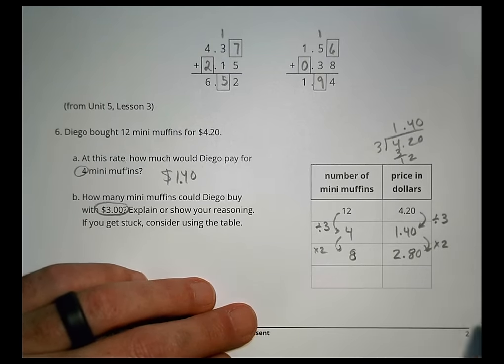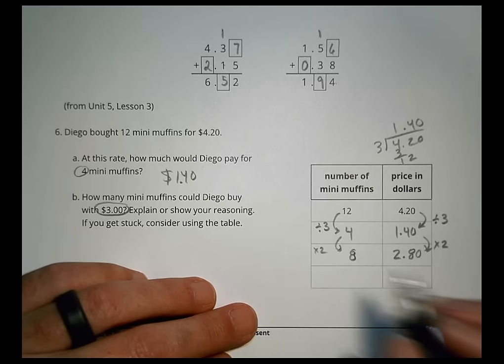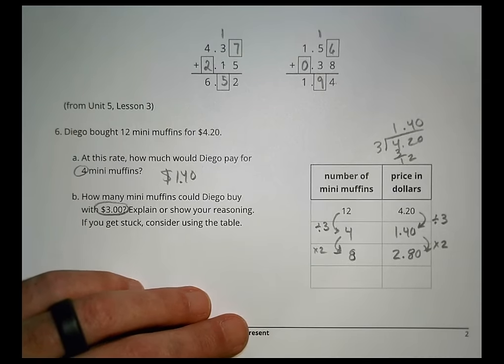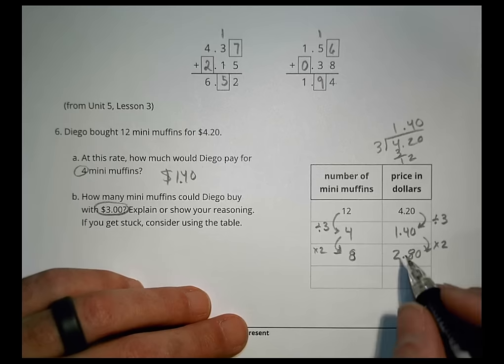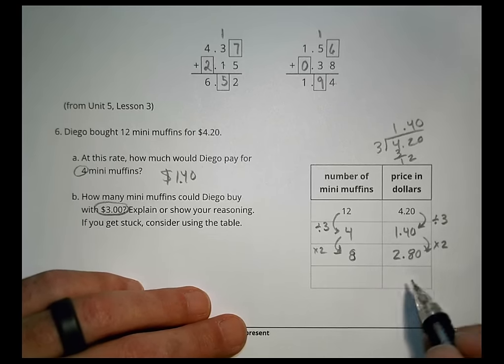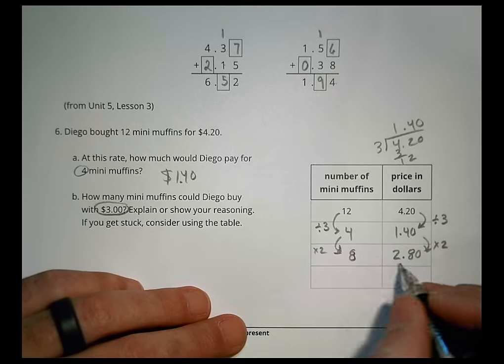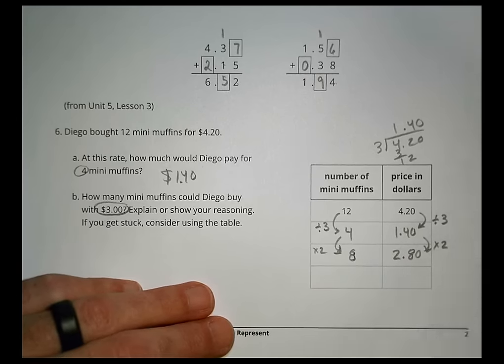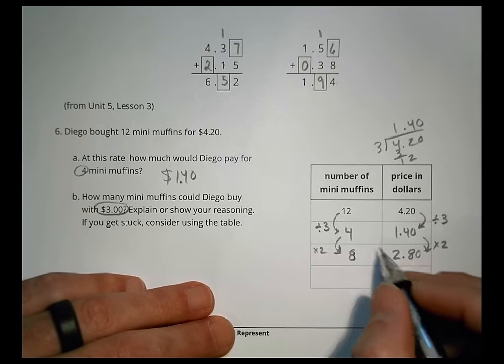The question is, can he get to 9? That's something we don't know right now, right? We can't really tell if he can get to 9 or not. It's hard to say. So we need to see, can he add another muffin there or not? We know we can get 4 for $1.40. How much for another muffin? That's the question. So while it was not helpful to double it and go, cool, I know we can for sure get 8. The question is, can I get 9? Let's see how much it takes to get 1 muffin.